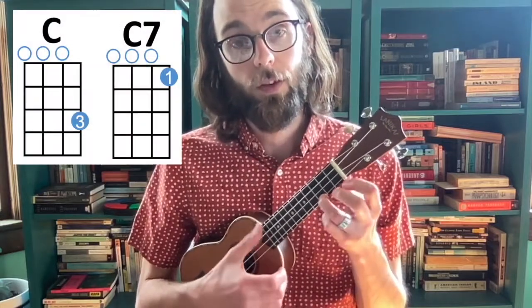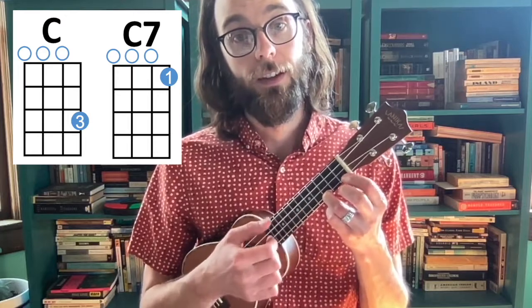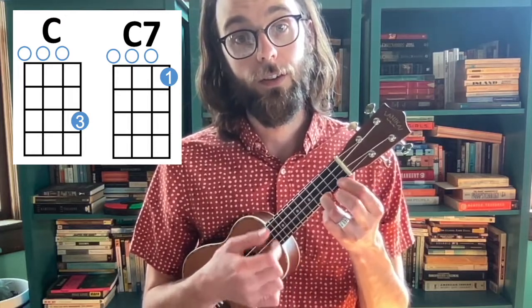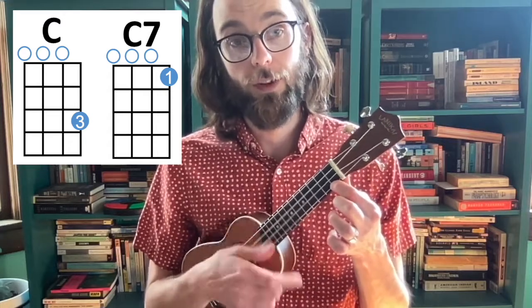Now I'm going to skip ahead to the C, because that's an easier one. So when you're playing a C7 instead of a C, instead of your 3rd finger, you're just putting your 1st finger on the 1st string.